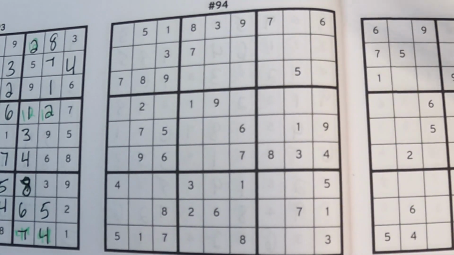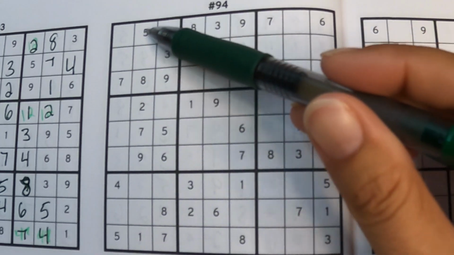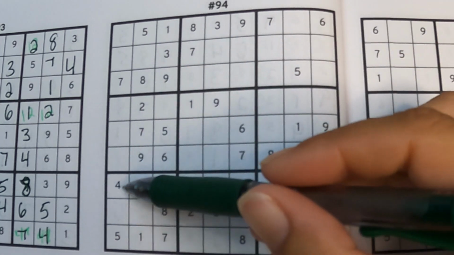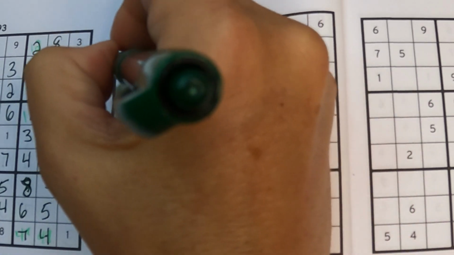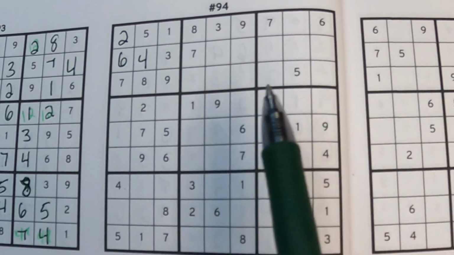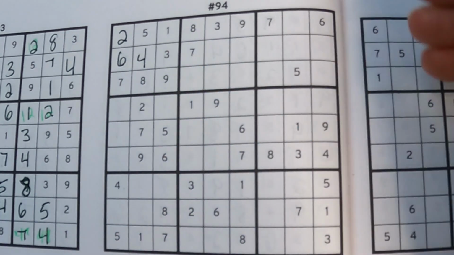Looks like today we're doing puzzle number 94. If we start with this box, we're missing 2, 4, and 6. We've got a 6 here and a 4 here, so this is our 2. That 4 makes this our 6, 4. For this top row now, we've got 1, 2, 3. We're missing a 4.